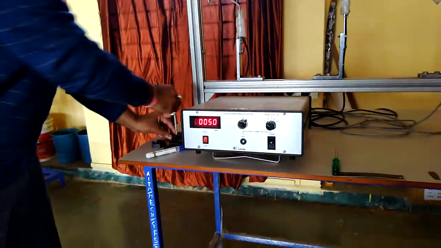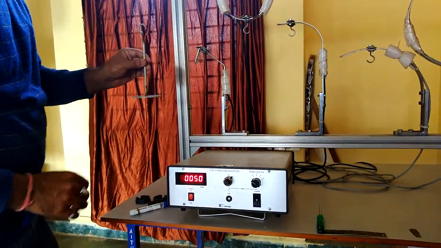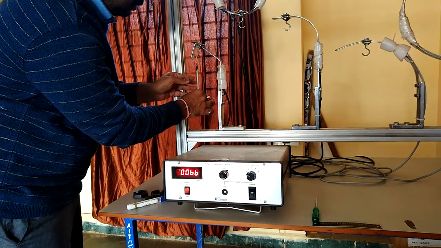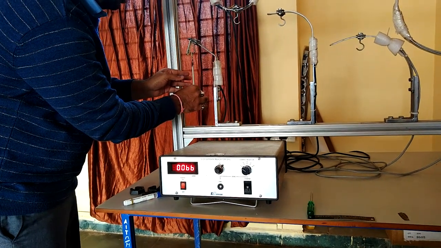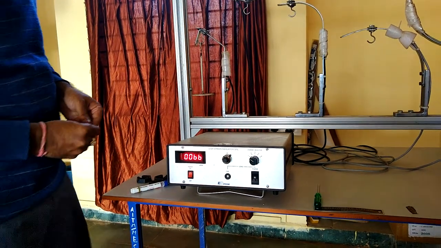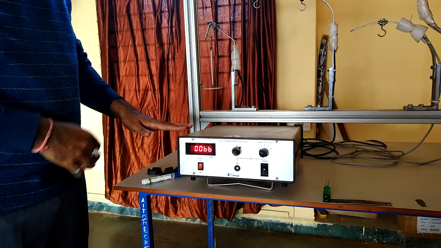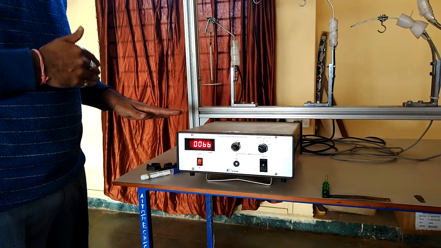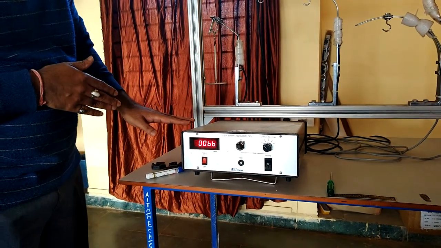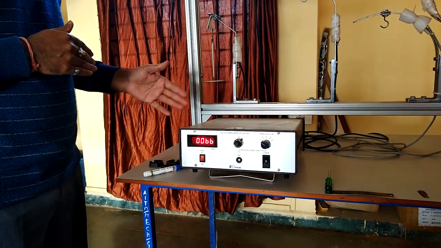Now when I put this span, which carries a weight of 150 grams, it is showing 66. So the indicated strain is 66 and the actual strain is 66 minus 50, which is about 16 microstrain. This is how we have to take the readings.